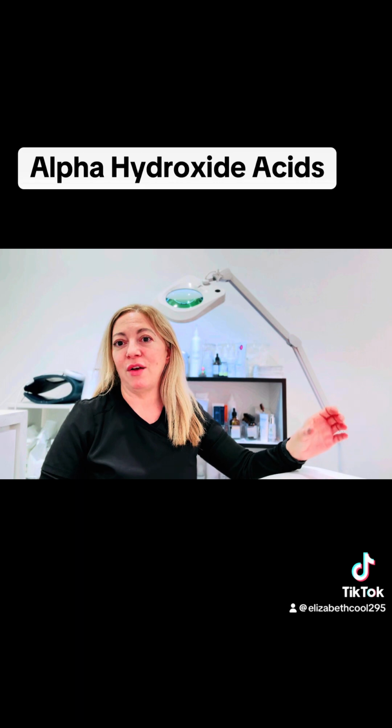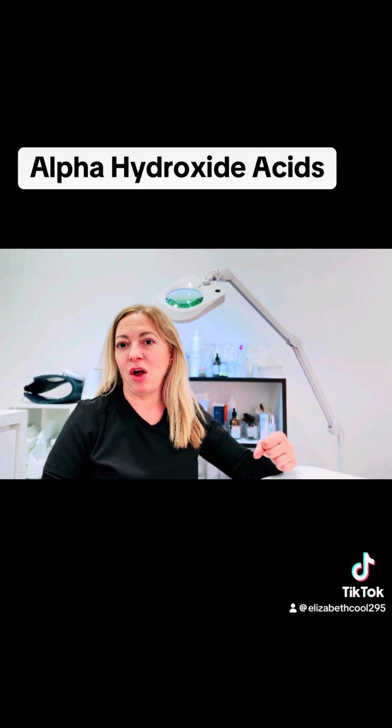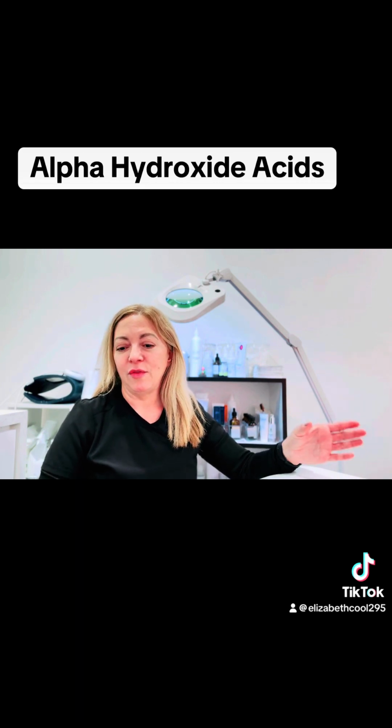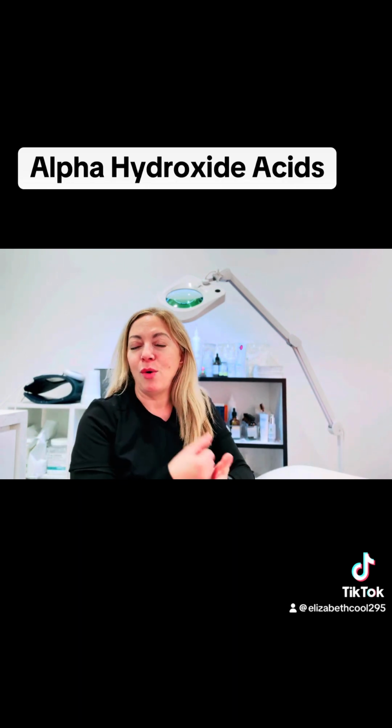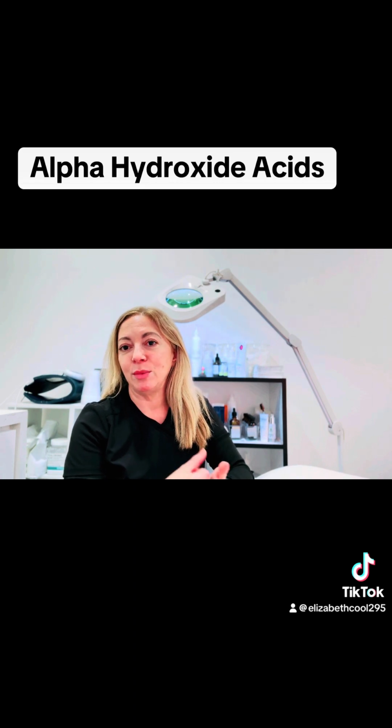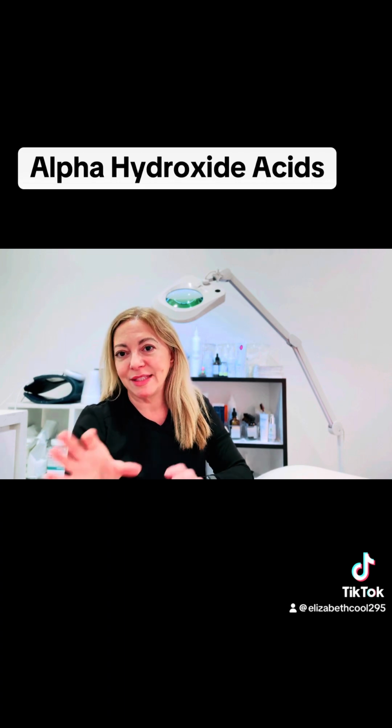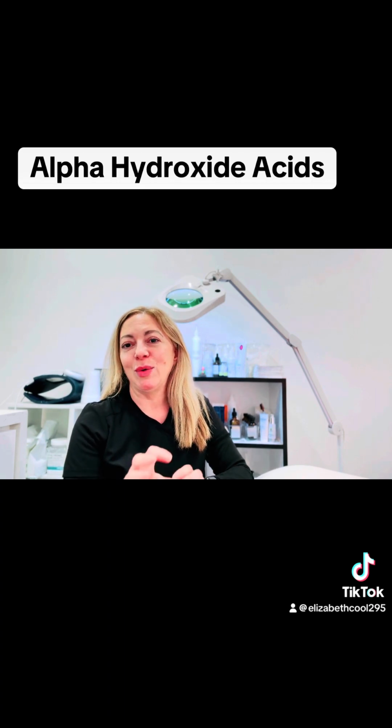How much of that ingredient, of that glycolic that's taken from sugar cane, how much of it is going to be pure? So that's the whole thing. That's the difference more often than not when you see an inexpensive brand versus an expensive brand.